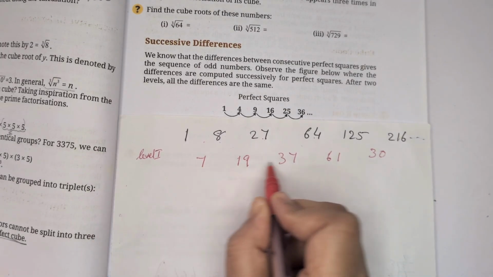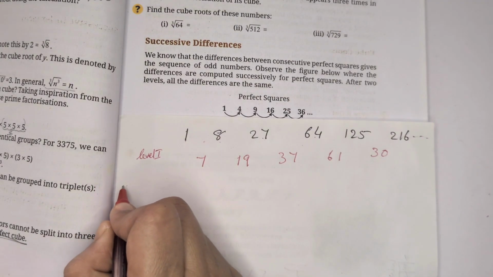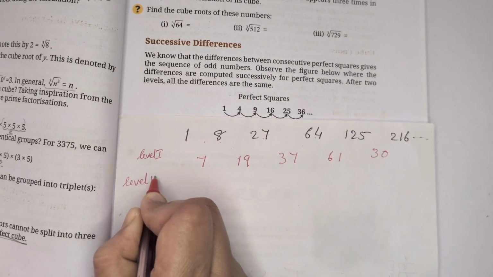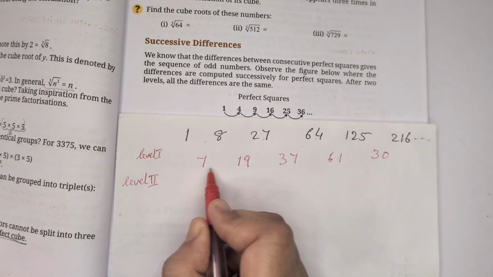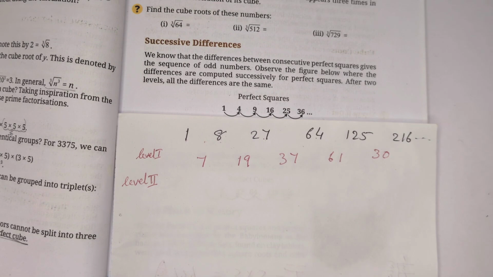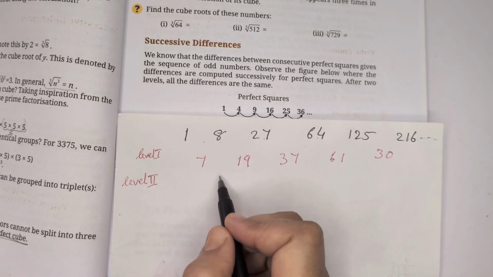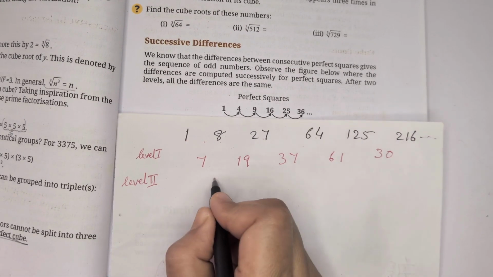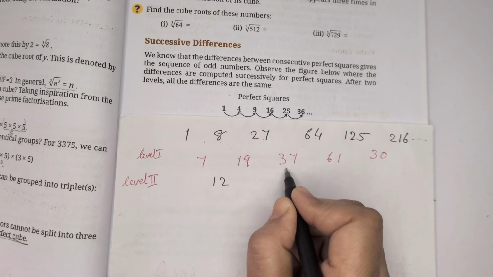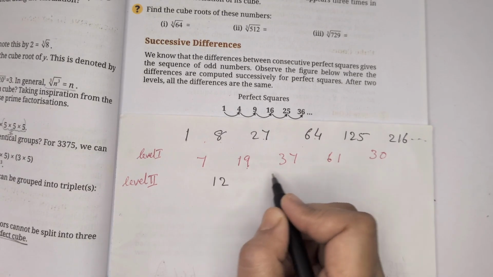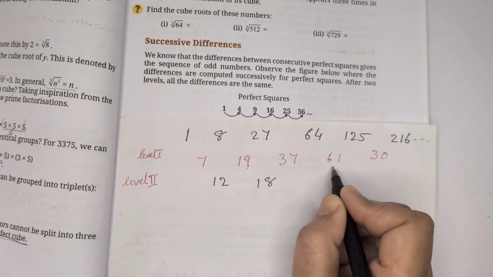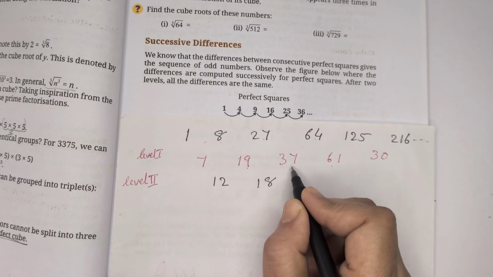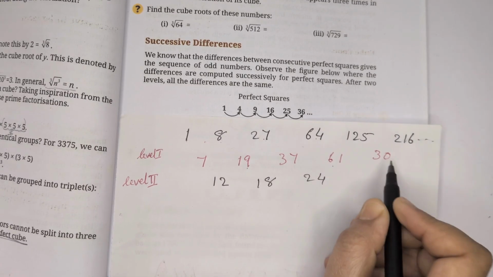Now we are not getting the same numbers. So level 2. Again 19 minus 7, it will come 12. 37 minus 19, 18. 61 minus 37, 24.